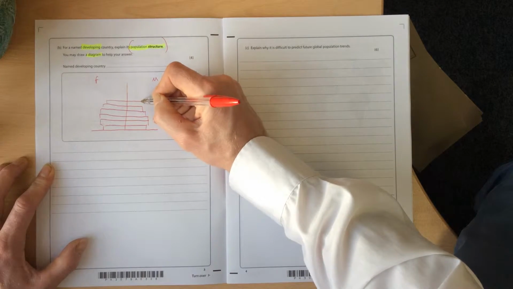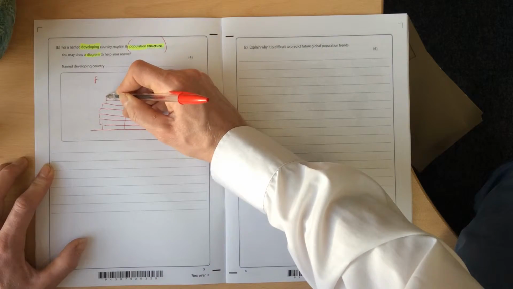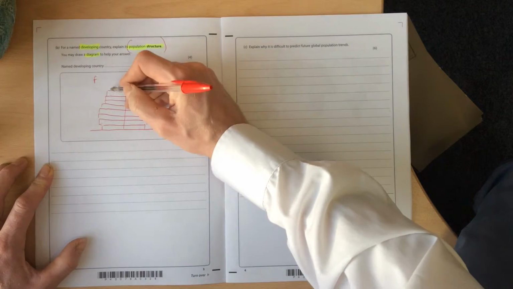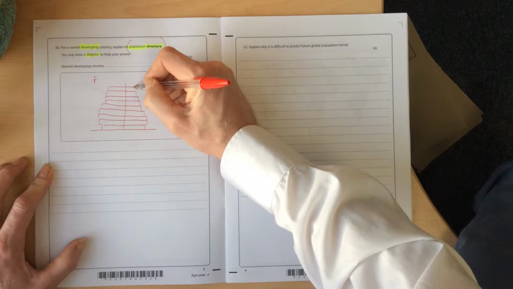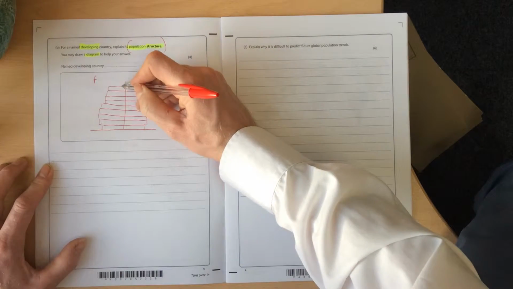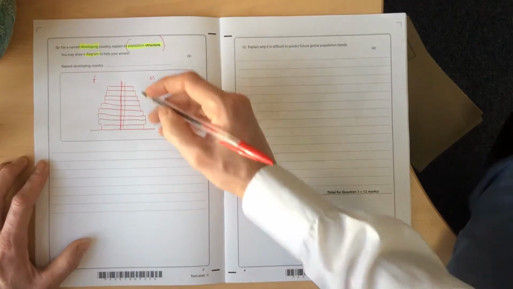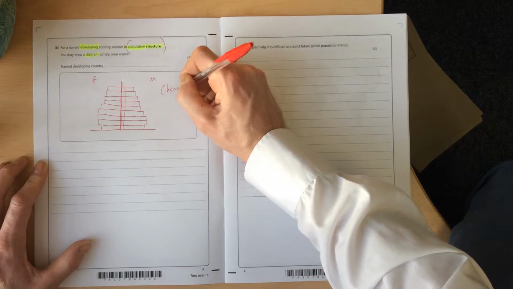I'm going to try and draw the males a little bit further out as a result of boy-child preference and the fact that more males survive through to adulthood, which I haven't drawn that very accurately, actually. I'll put a new line down the middle there. There we go. Okay, so I'm then going to put what it is. I'm going to put China in there.